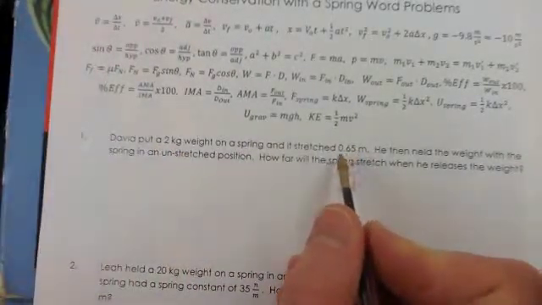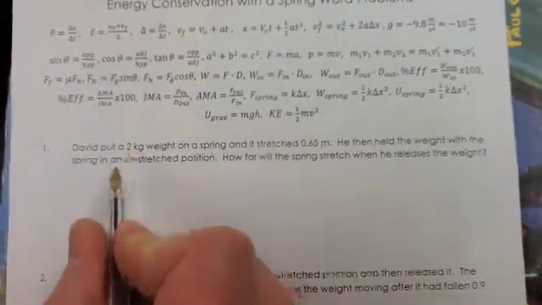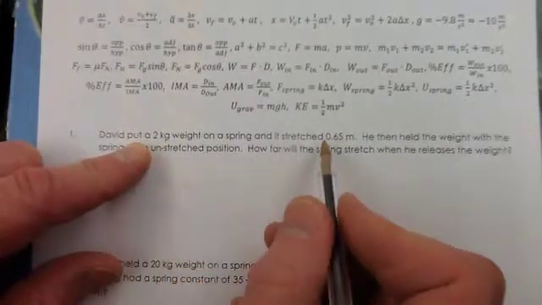Now we know we're going to need the K if they don't give it to us, and they don't. So what they've done is they've just hung the weight on there and let it stretch. It's not bouncing up and down.